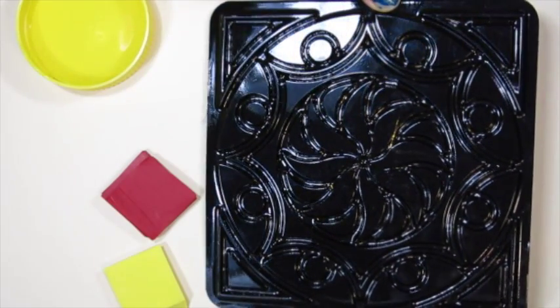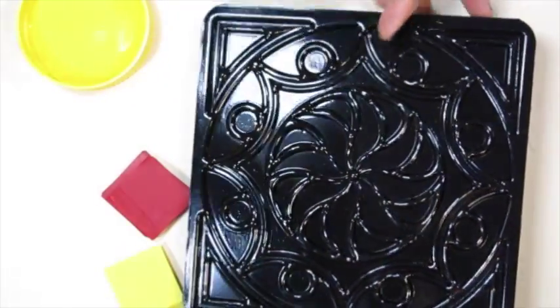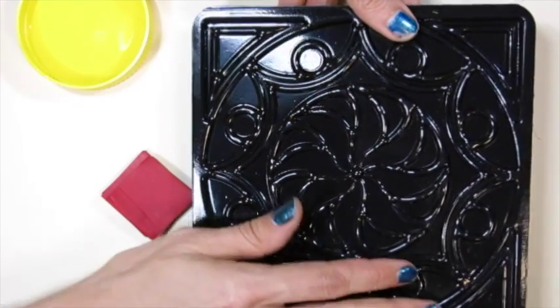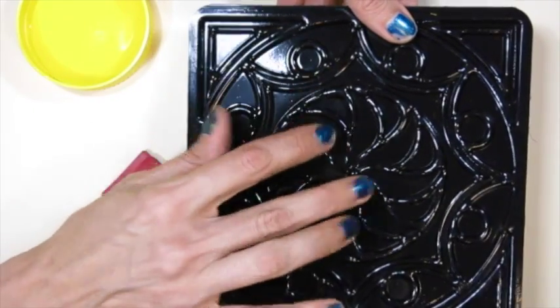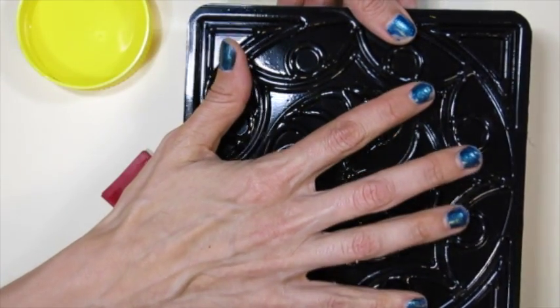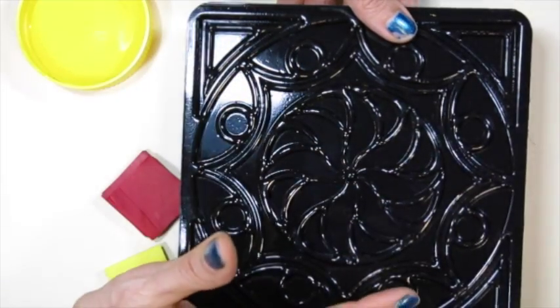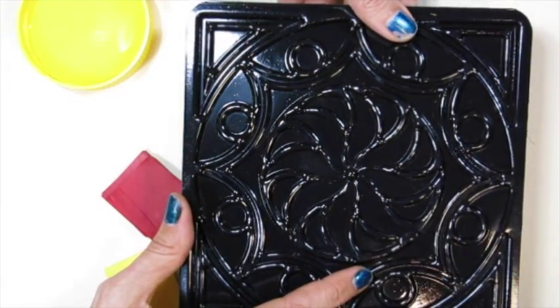The first thing you'll want to do, though, is decide, do you want your design popping out or dented in? And here's how you can figure that out. Touch the texture of the plate. If it's popping out and you decide to put your tissue paper on this side, that means when you're finished, it will be the opposite. Your design will be dented in.